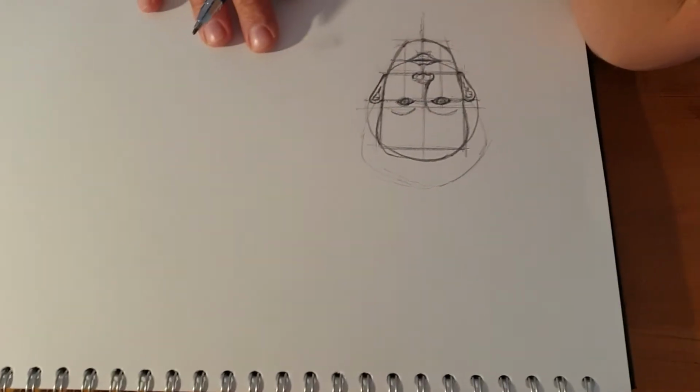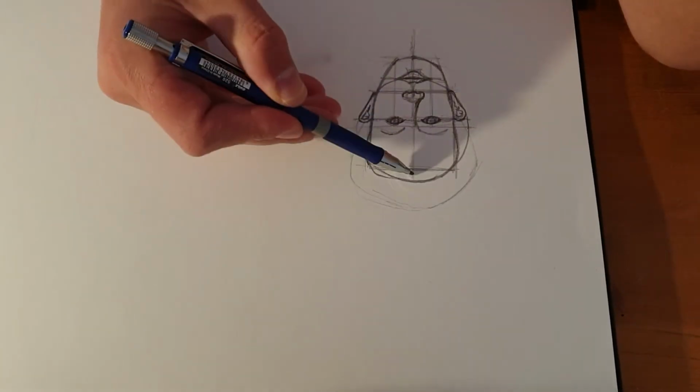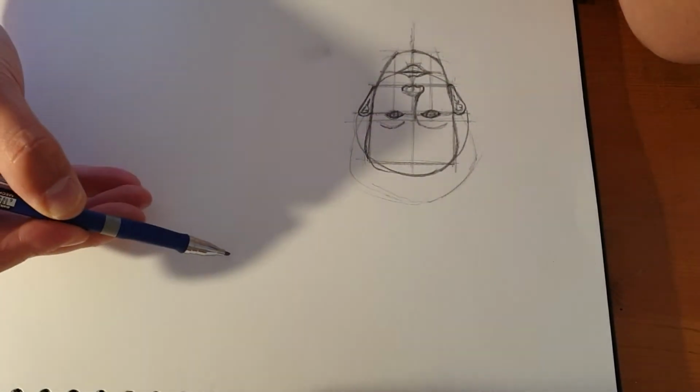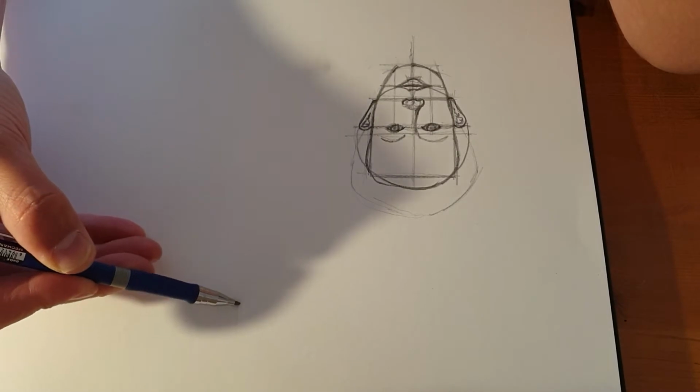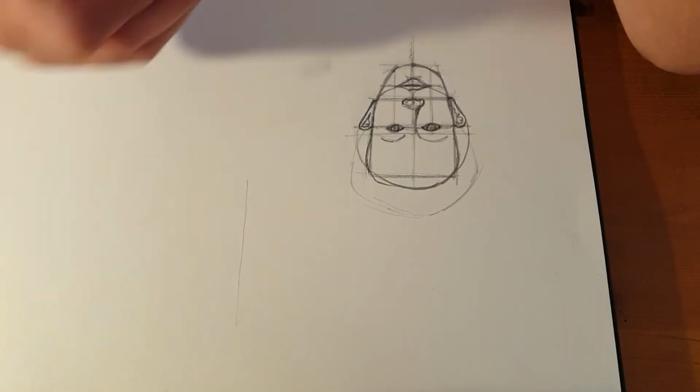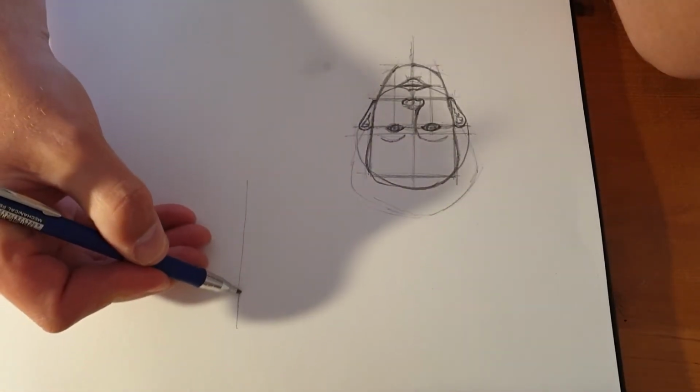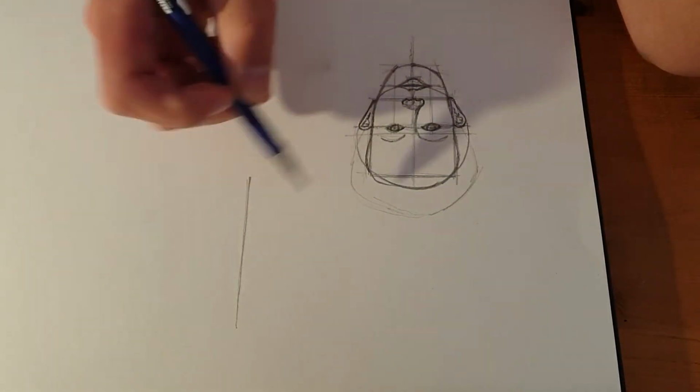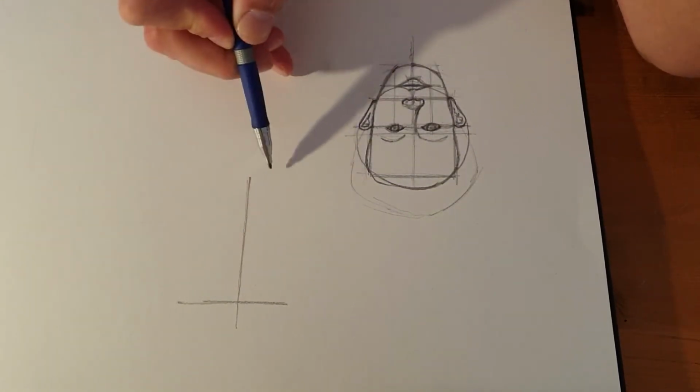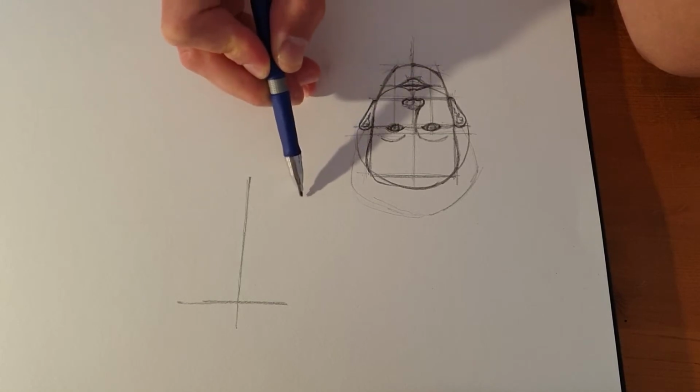If you go back to my demonstration here, I use this center line. So if I do a little zoom in drawing of that center line, there we go. That's this center line coming down here. Then I've got the line that comes across.